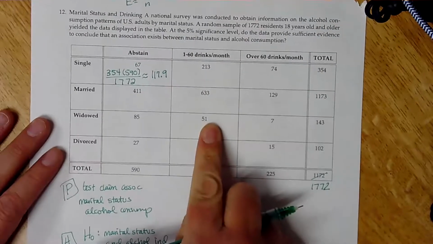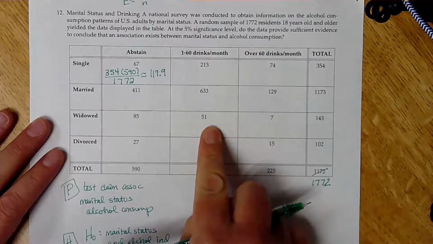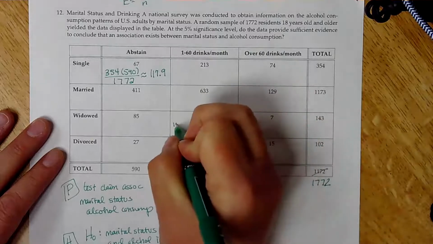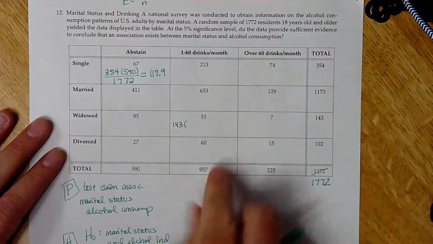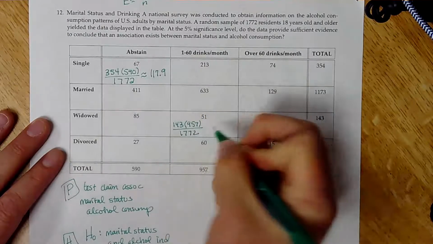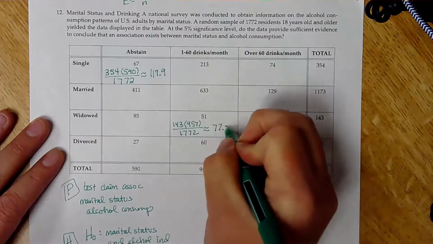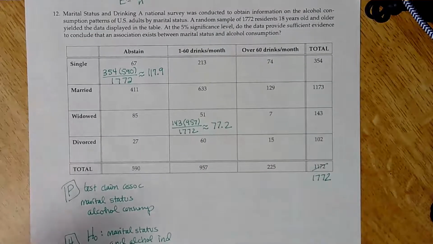If I did this one here, people who are widowed who drink 1 to 60 drinks per month, my row total is 143. My column total is 957. I'll divide by the 1,772, and that gets me approximately 77.2 people. So go ahead and give this a try. If you did this in preparation for class, you can just keep watching. Otherwise, I would like you to go through and at least do maybe half of them to get a good sense of how this works out.